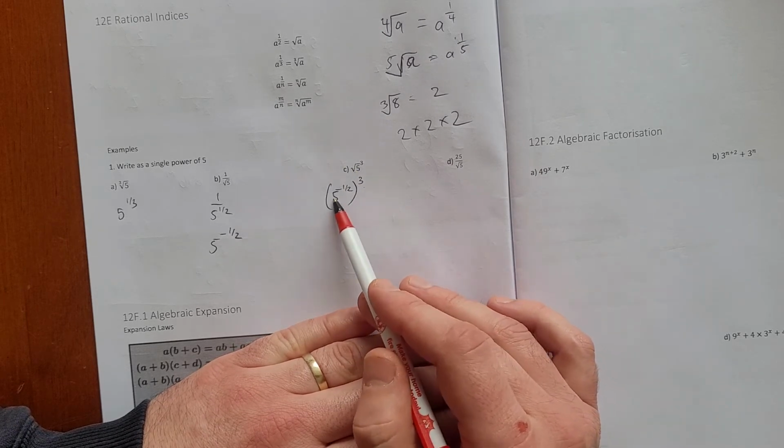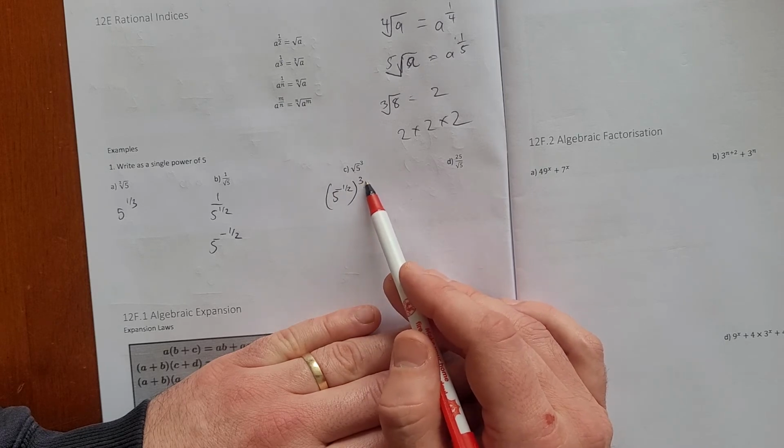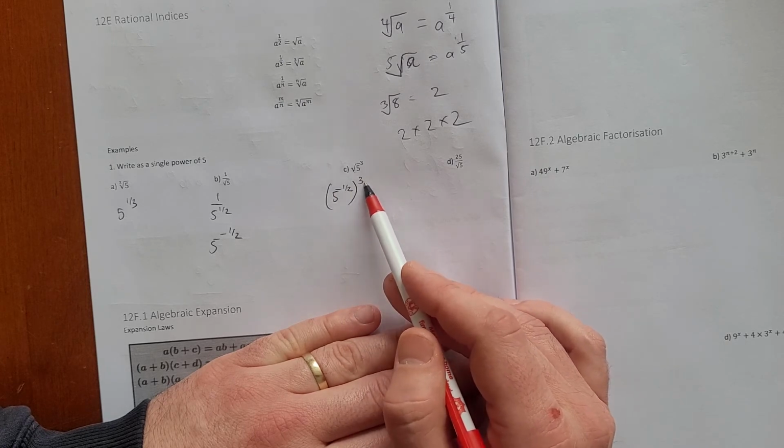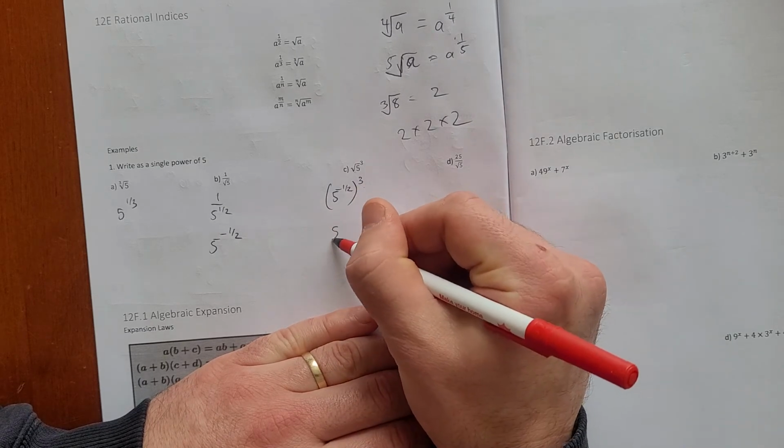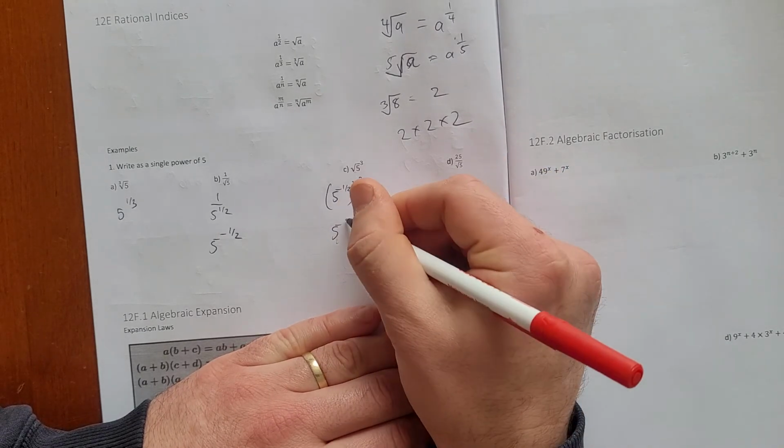And now we know as well, when we have this power here and then the power inside, that they're going to multiply one another. So we've got 5 to the power of 3 times a half, or 3 on 2.